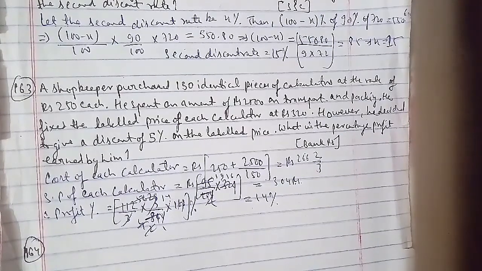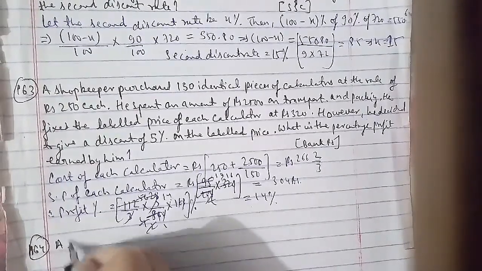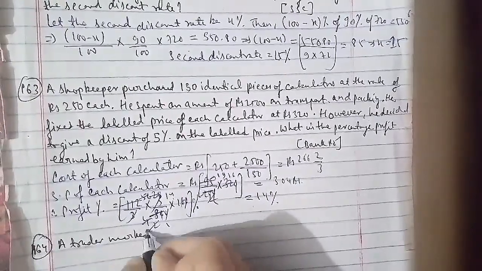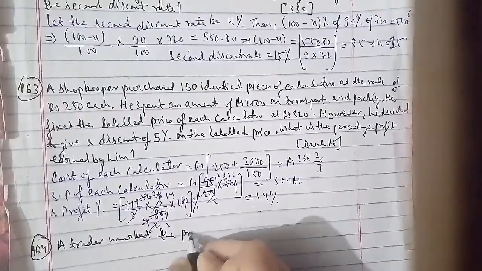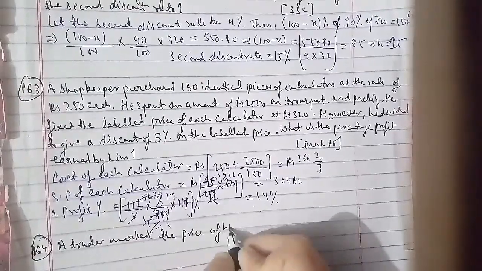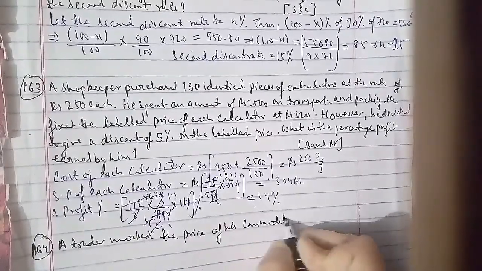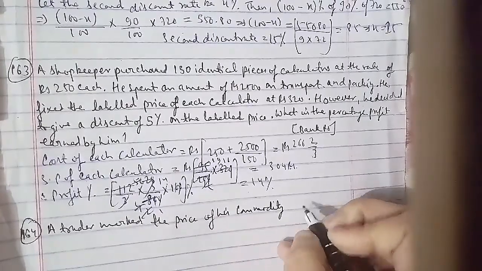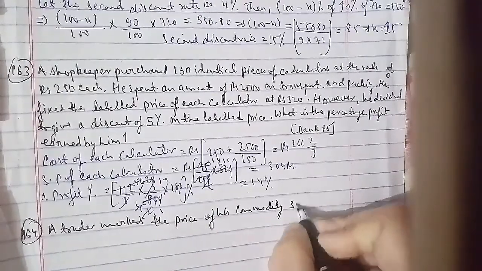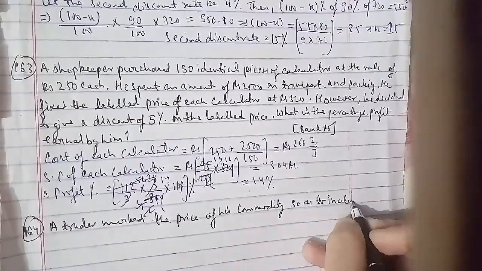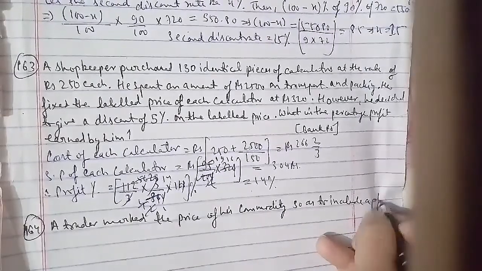He allowed a discount of 16% on the marked price. His actual profit was. That is what we have to find out. This has been asked in the SSC examination paper.